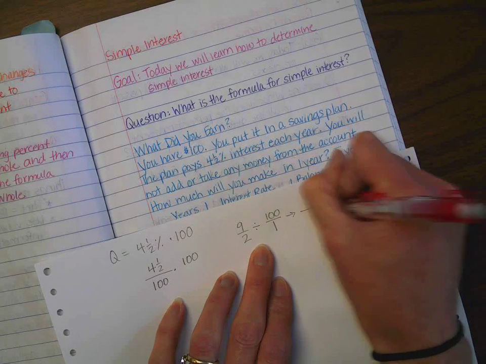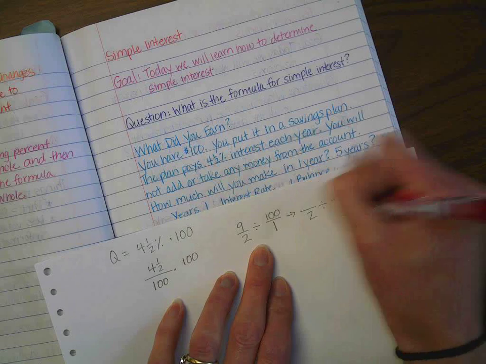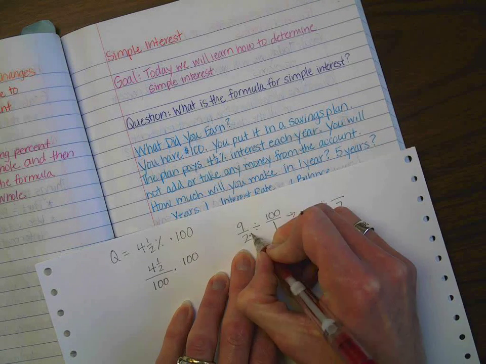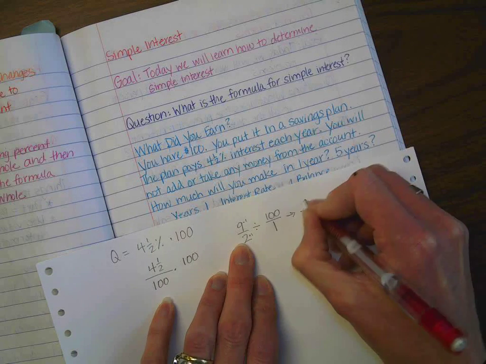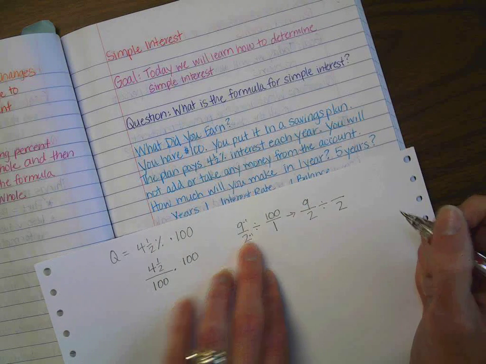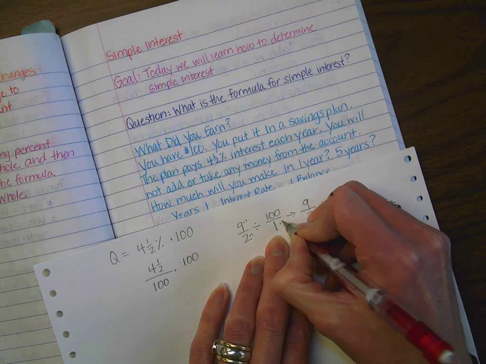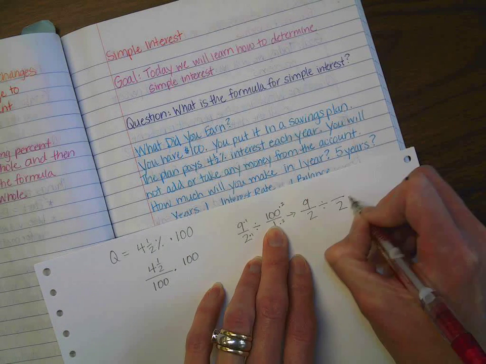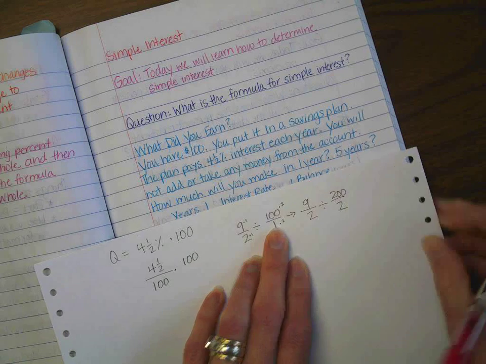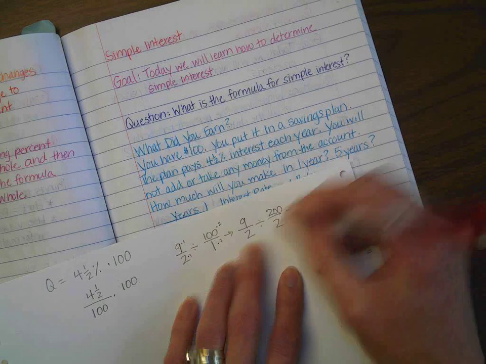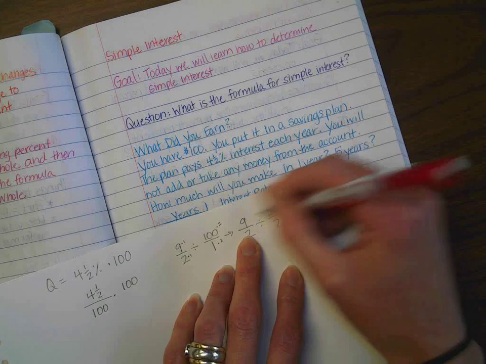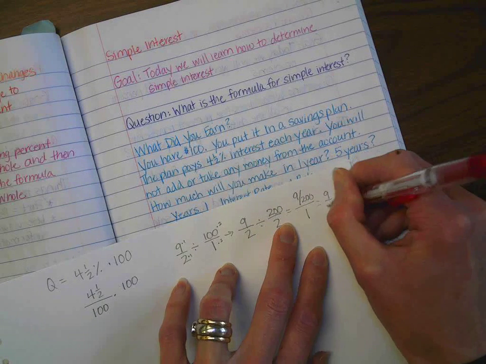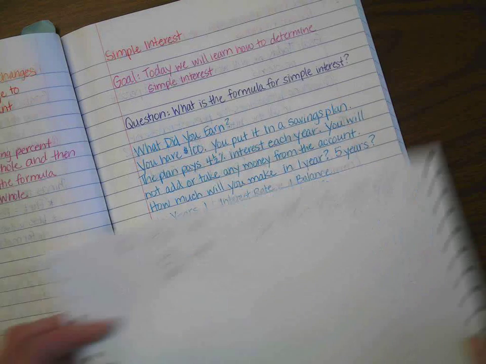So we have to find a common denominator. Our common denominator is going to be 2. So we have 2 and 2. So how'd you get from 2 to 2? Times 1. What you do to one side, you have to do the other, so 9 times 1 is 9. To get from 1 to 2, you have to multiply it by 2. What you do to one side, you have to do to the other, so 1 times 2 is 2. 100 times 2 is 200. Now we keep dividing straight across, and we get 2 divided by 2 is 1. 9 divided by 200 is 9 200ths. So our answer is 9 200ths.